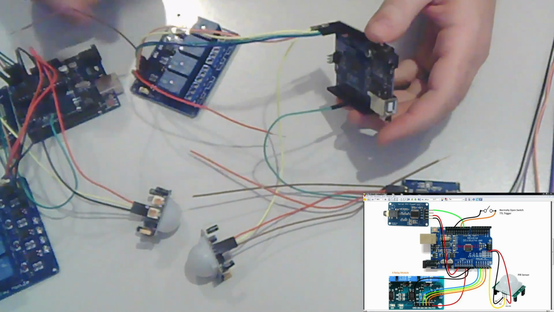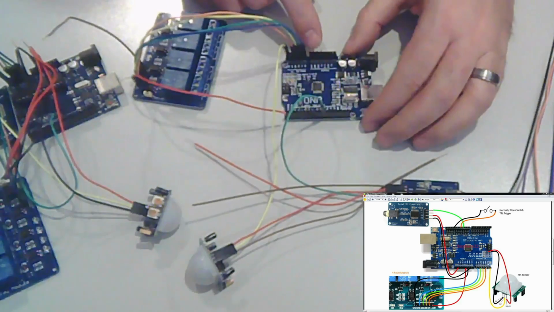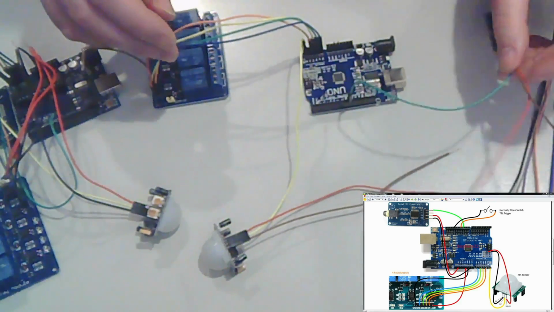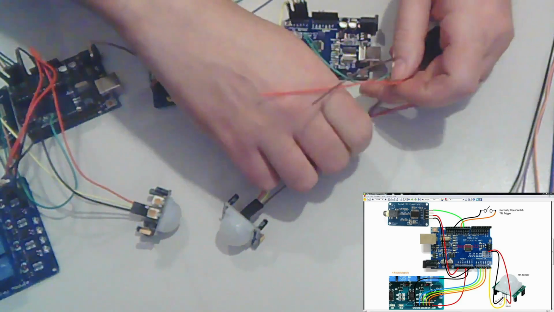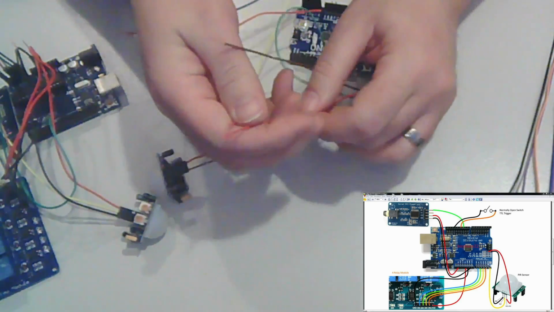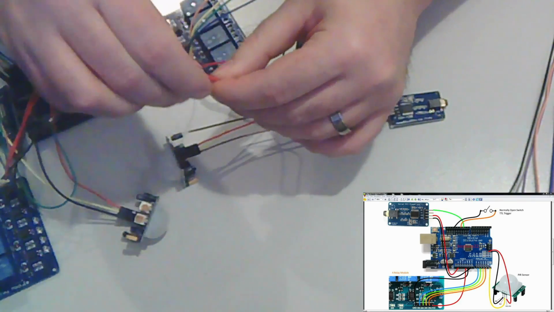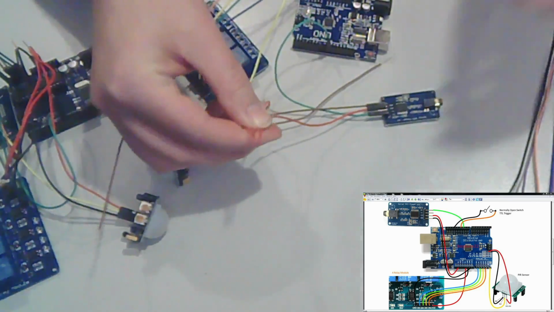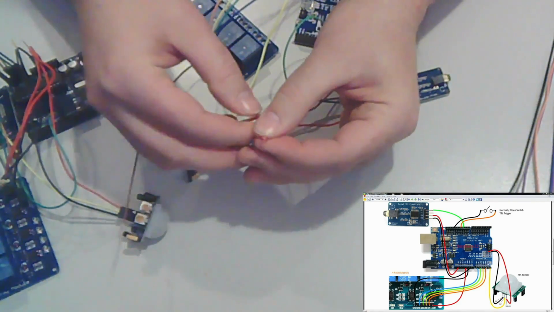Alright, we do actually have a couple more to connect here. And this is our power and ground, and that's all that's left here. So what we do is take all of the reds, and along with the piece that we cut off like in yesterday's video, this will be our connection.